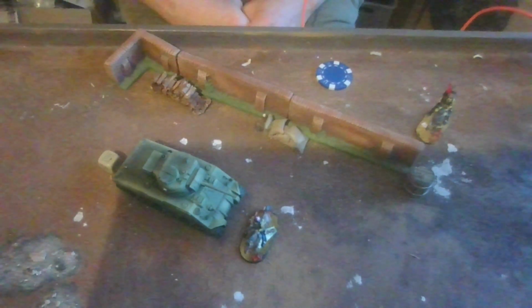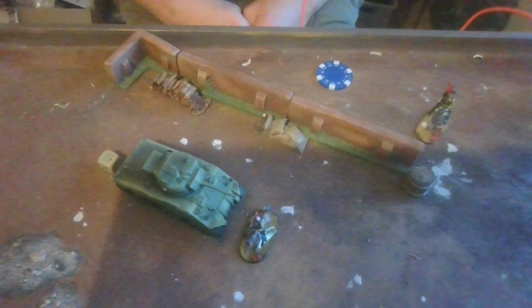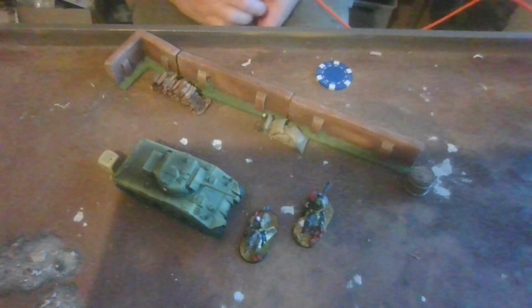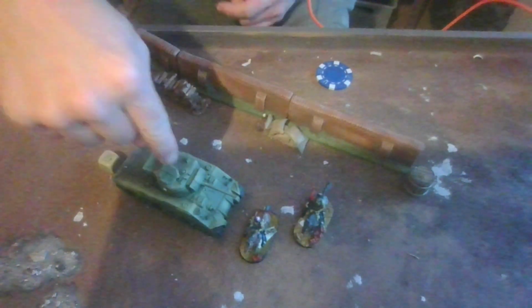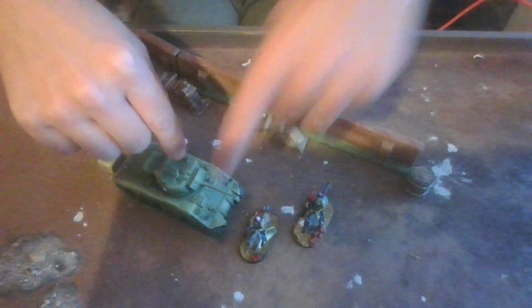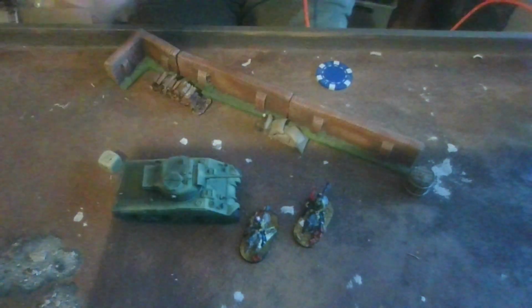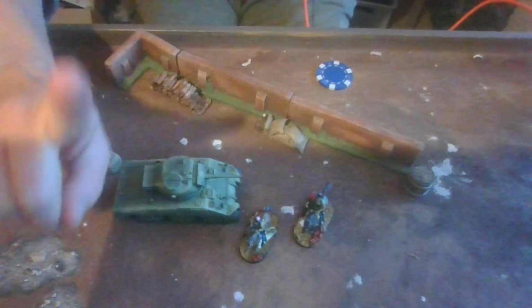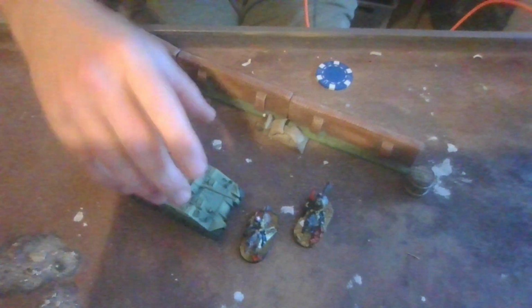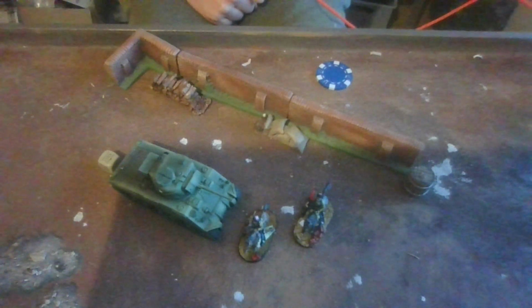Can the tank now turn? No. The correct answer is no. It cannot turn, because if it turns, you have to turn on the center here. That front edge is now going to go within 1 inch of my lieutenant, and he can't do that. So even just by placing one dude, you can prevent the tank from turning.